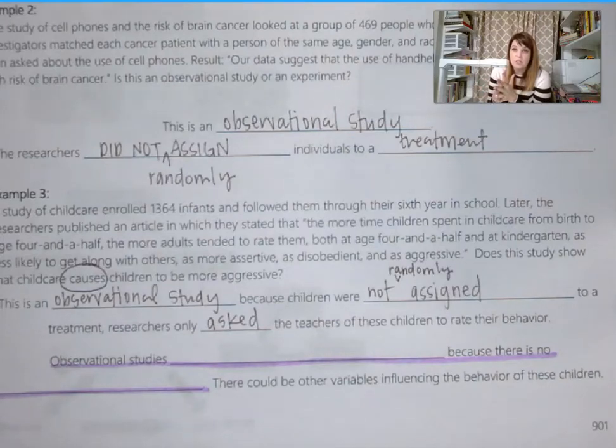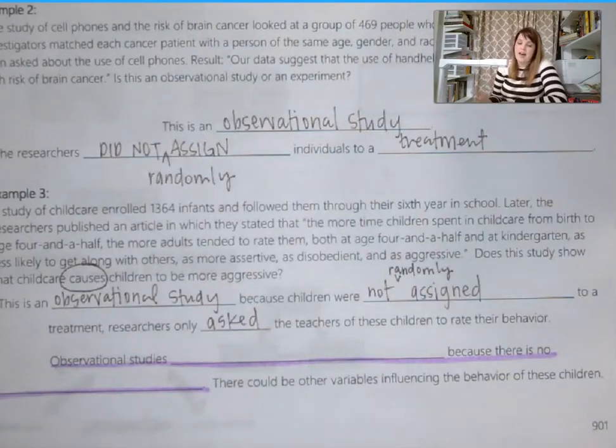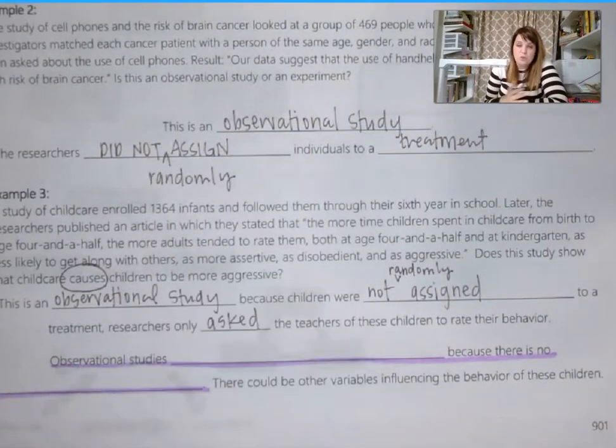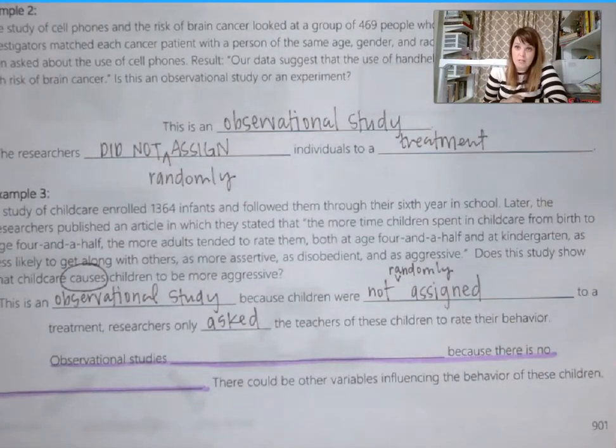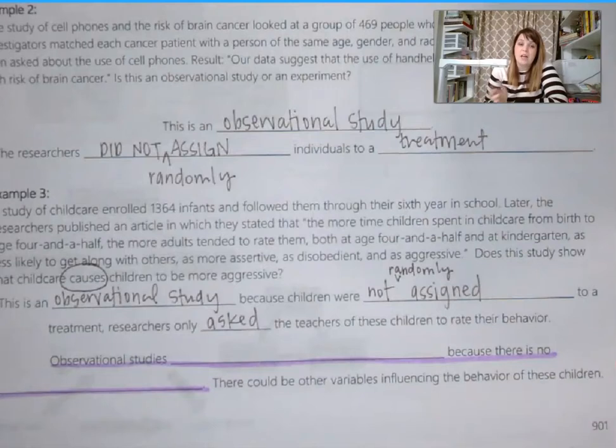They were enrolled in daycare, but really we probably at the very least should have split them into two groups and randomly assigned one group to be enrolled in daycare and the other group to stay at home with one of their parents, which if you really think about that, I don't know how realistic it would be for these researchers to be able to do that, because you'd have to have all of these 1,364 parents be able to stay at home and take care of their kid if that's the group they were assigned to.